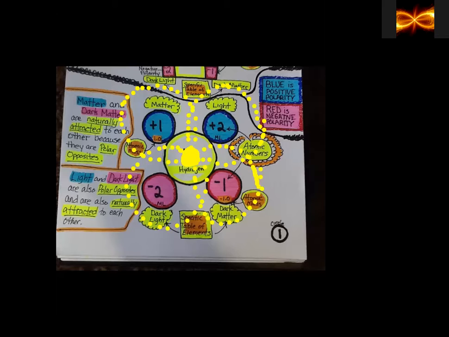You'll know that these guys are rotating this way, and these ones are rotating in the opposite directions, and they all crash together in the center.